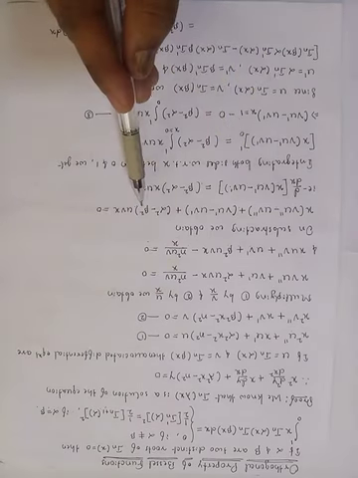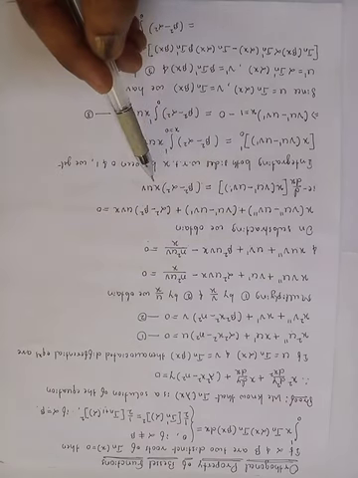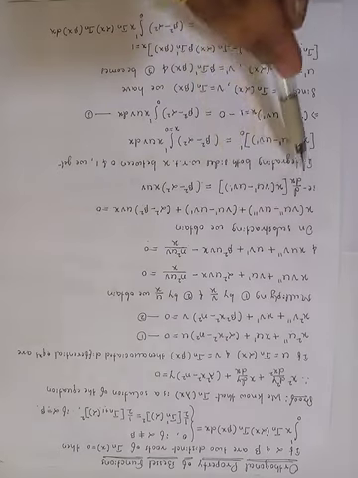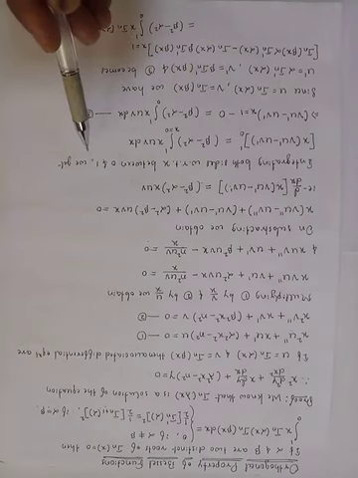Then taking this term to that side, we can write it as beta square minus alpha square into x u v. Now we are going to integrate both sides with respect to x between the limits 0 and 1.